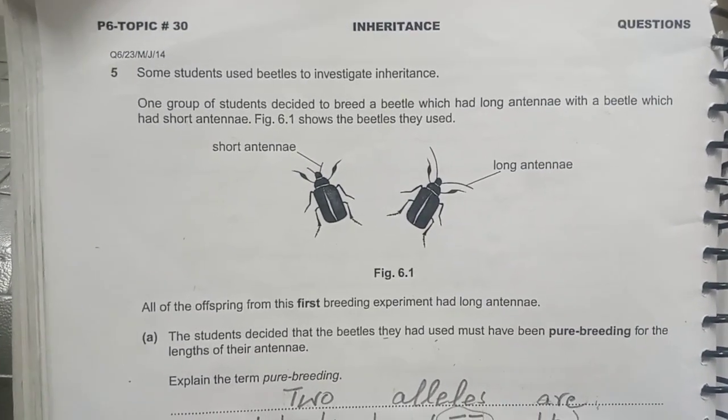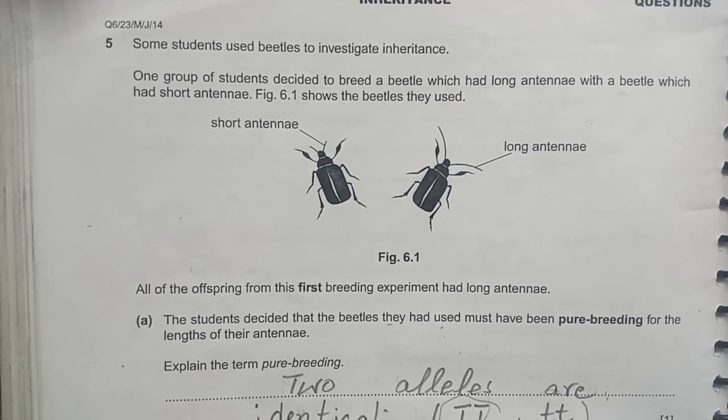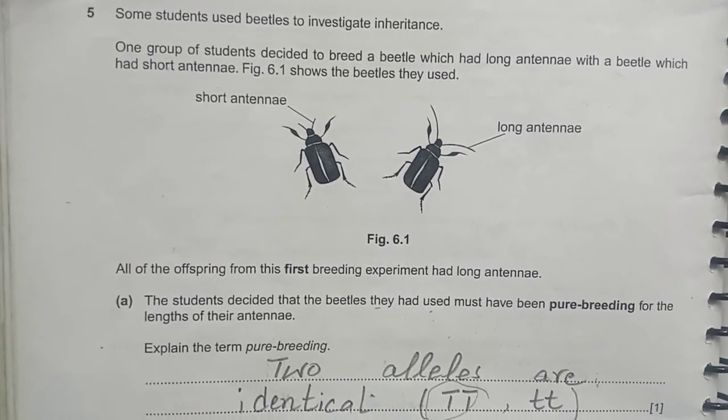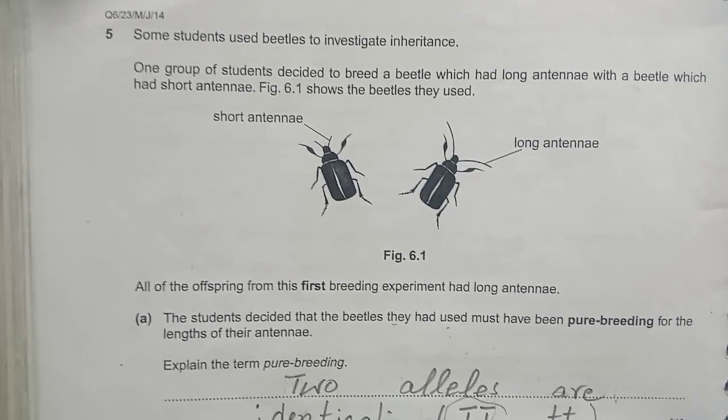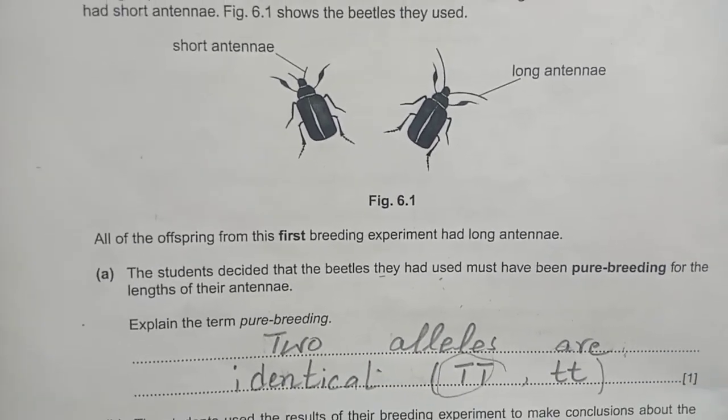Today's topic is about investigating inheritance, and it is question number 5 from May/June 2014. One group of students decided to breed beetles which had a long antenna and a short antenna. Now look at this.